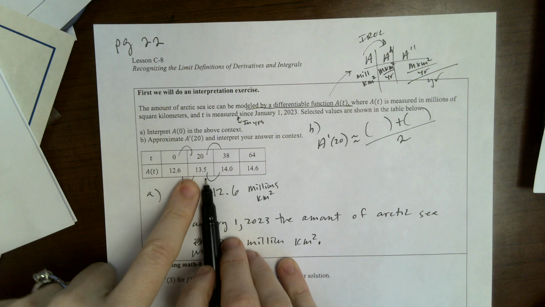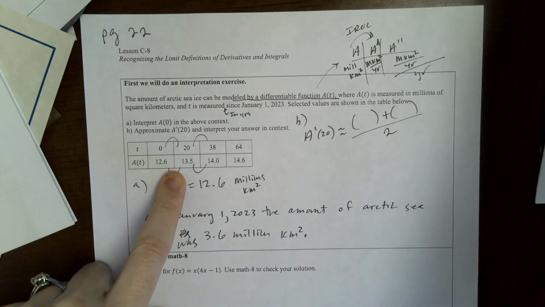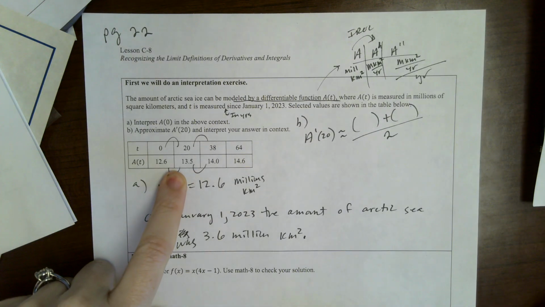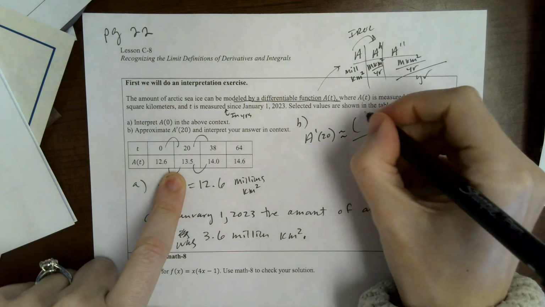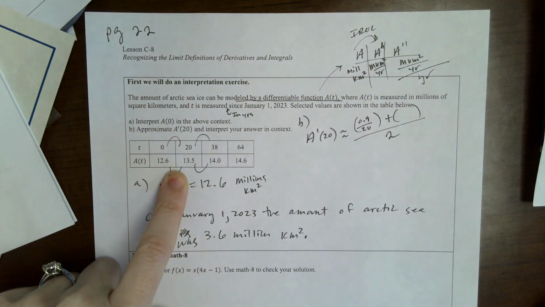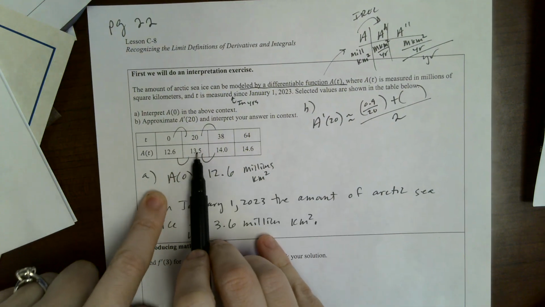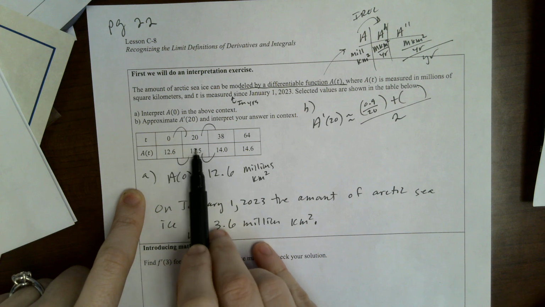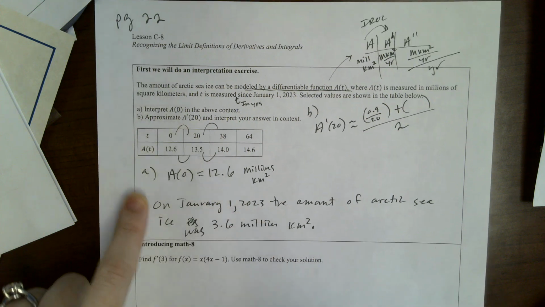Alrighty, so I got to do 13.5 minus 12.6. All right, so that's 0.9 over 20. So I did this minus this. I subtracted these, and then I subtracted those.